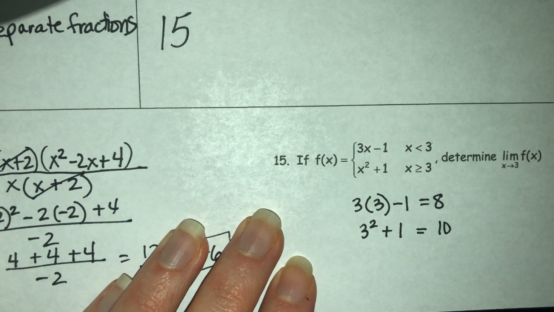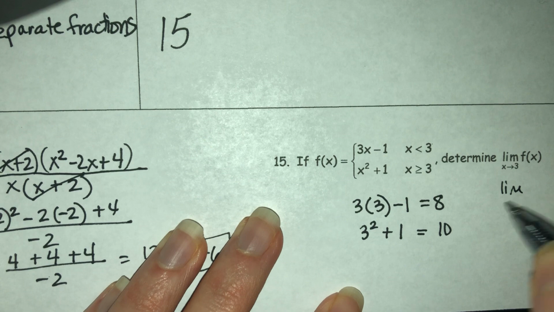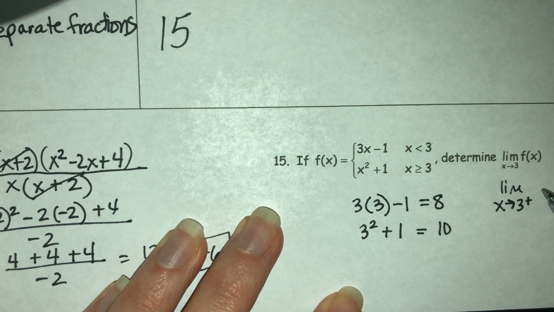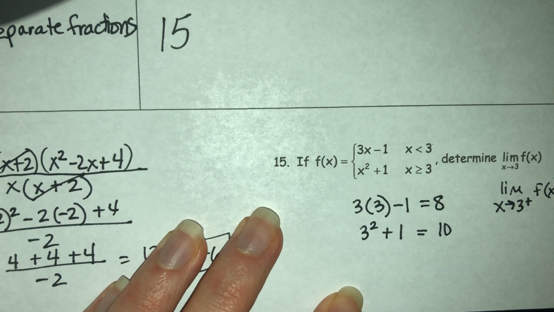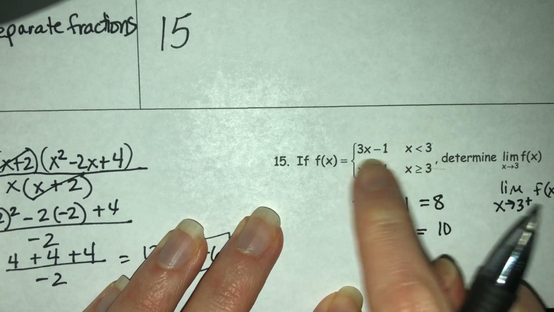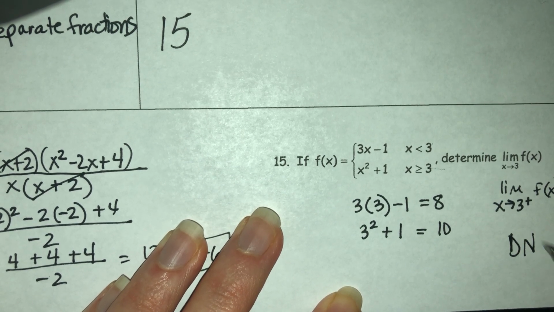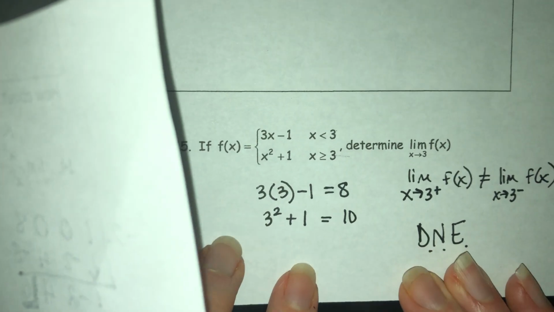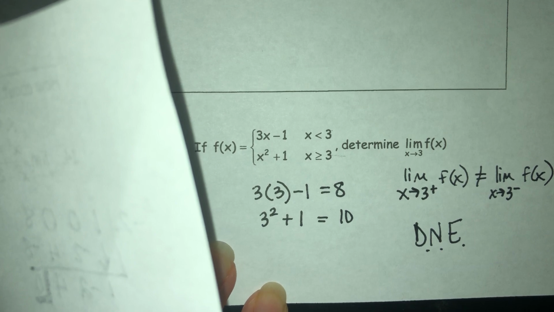Are they the same? No, they are not. That means the limit as x approaches 3 from the right side of the graph, where the x values are bigger than 3, of f of x, is not equal to the limit as x approaches 3 from the left side of the graph, where x is smaller than 3, of f of x. So that means that the limit does not exist. Okay? The left-hand limit and the right-hand limit are not equal to each other, so the limit does not exist.